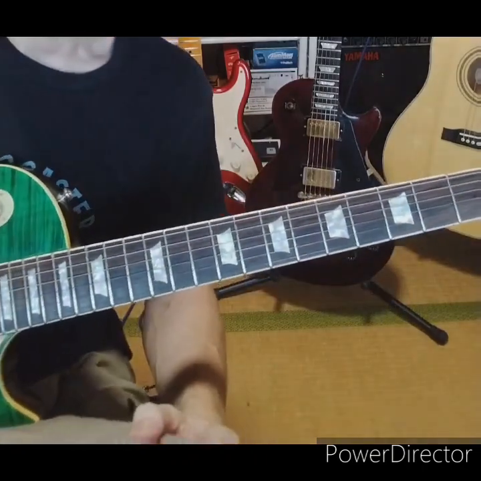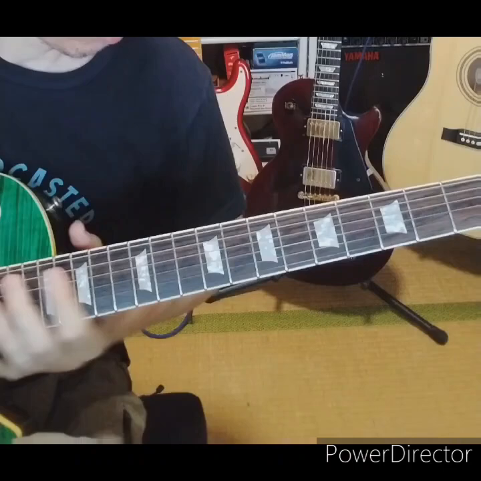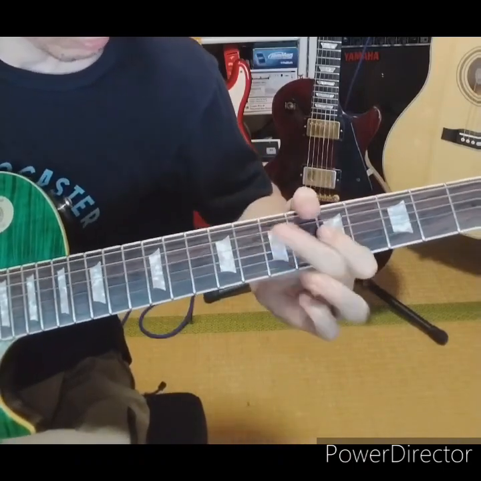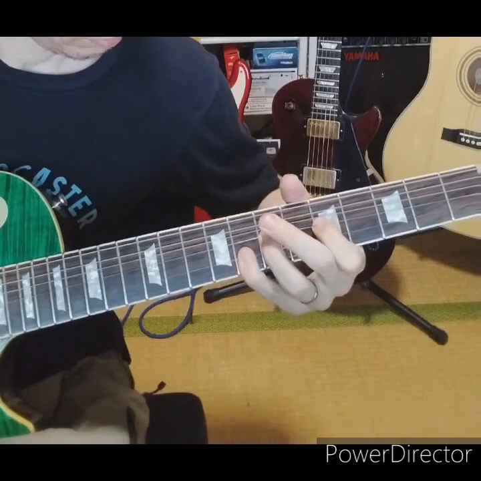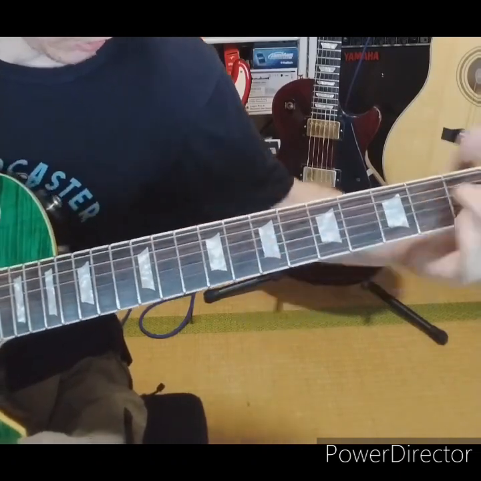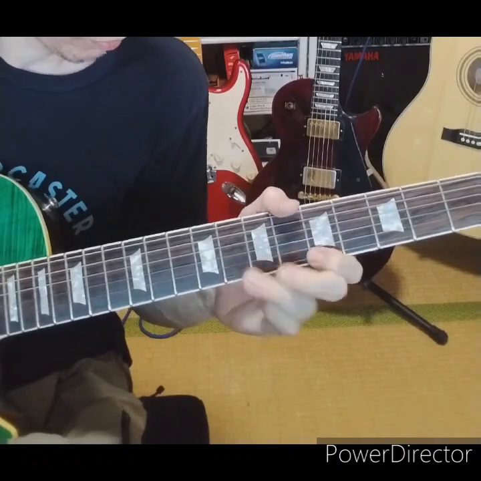So this scale is quite often used in blues or rock. You can get some really good riffs on there. Add in a few pull-offs, hammer-ons.